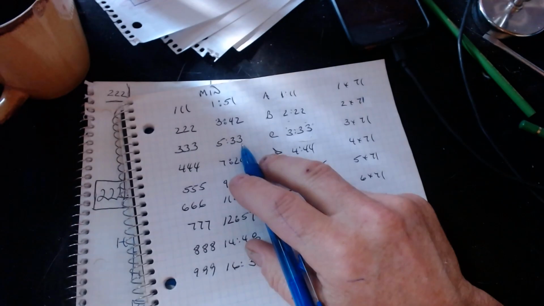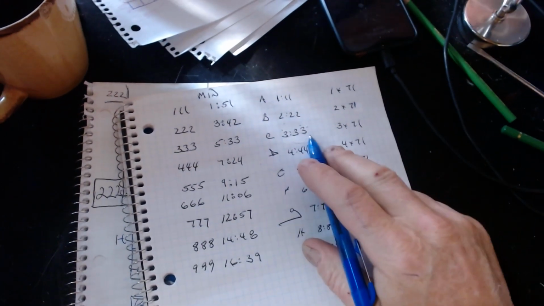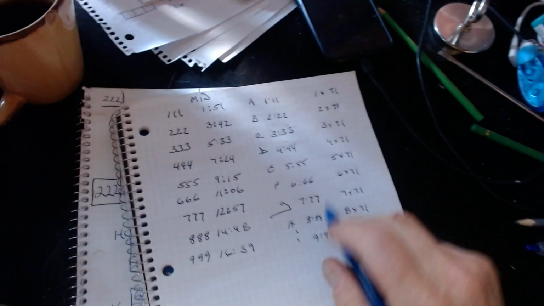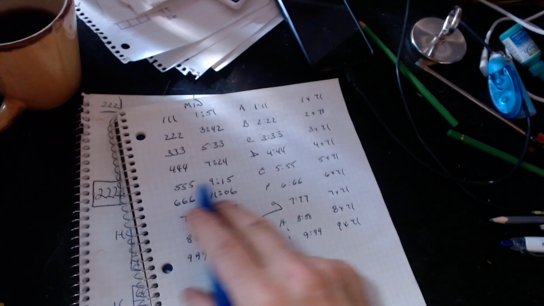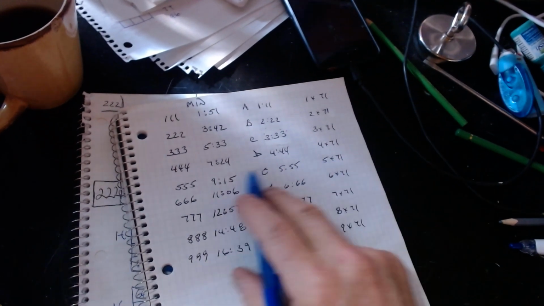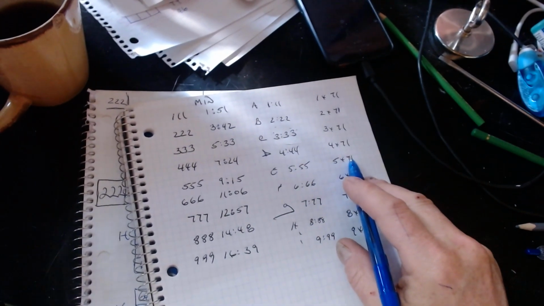.333 is 5 hours 33 minutes. 3 hours 33 minutes is 3 times 71. If you want to get to here, everything stops. 2 days ago, it was the 125th day of the year. 5 times 5 times 5.